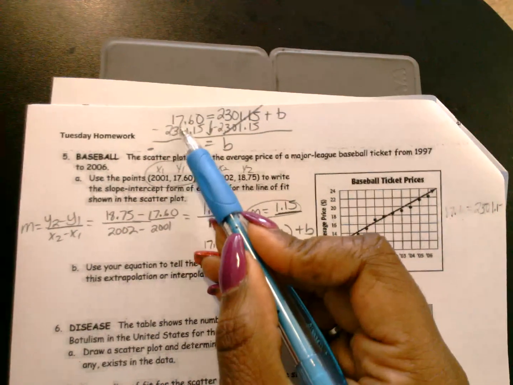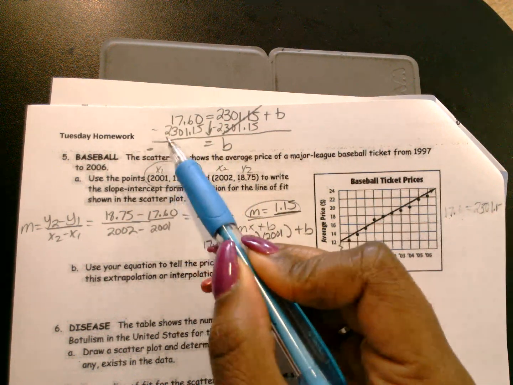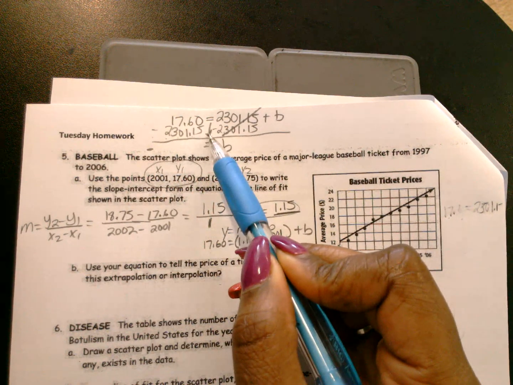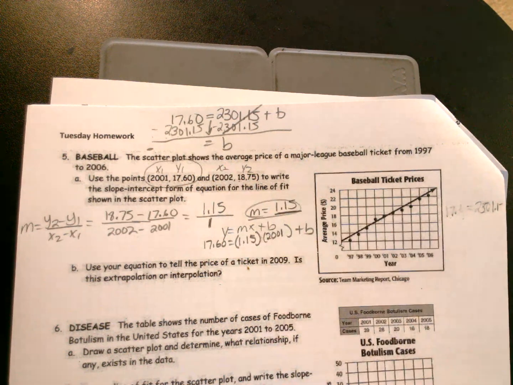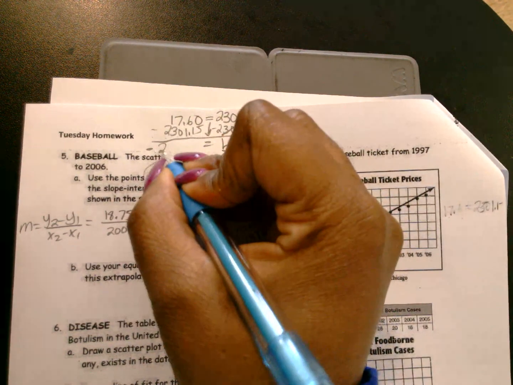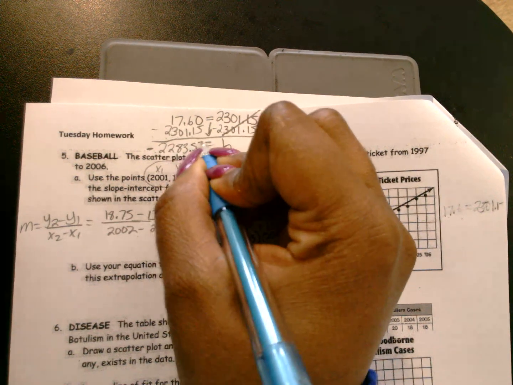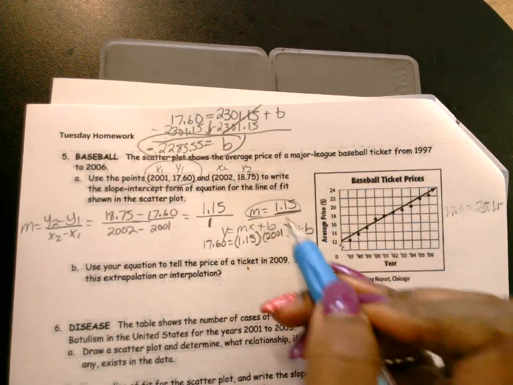Subtract this. It's going to give you a negative something. I'll pause. I'm going to wait for y'all to subtract it. Thank you, sir. Negative 2,283.55. This is B, and this is M.